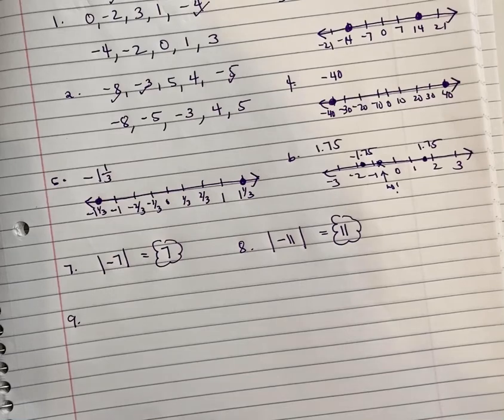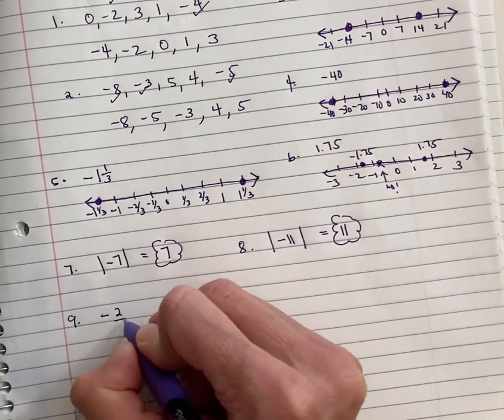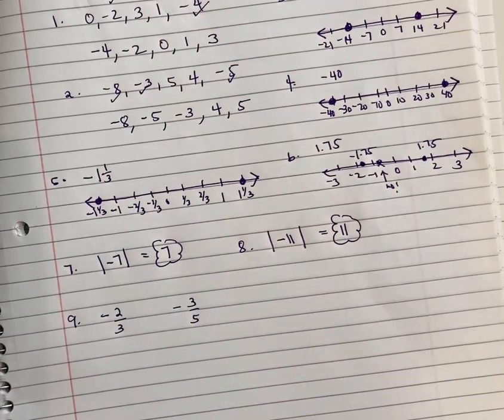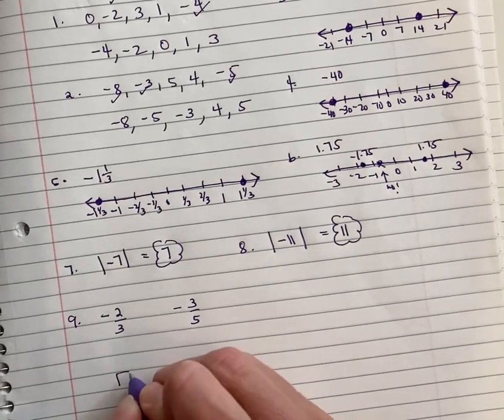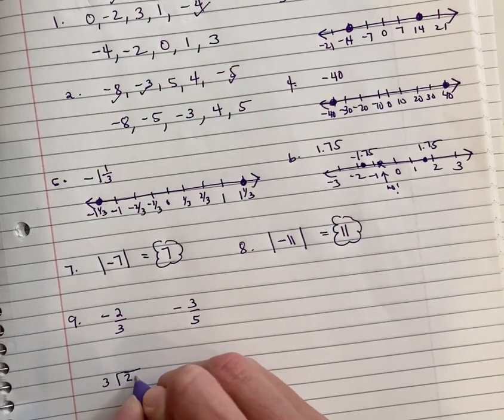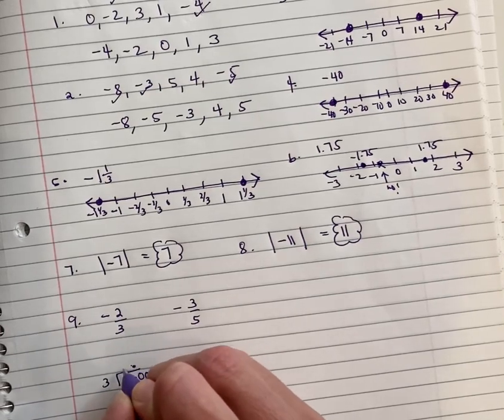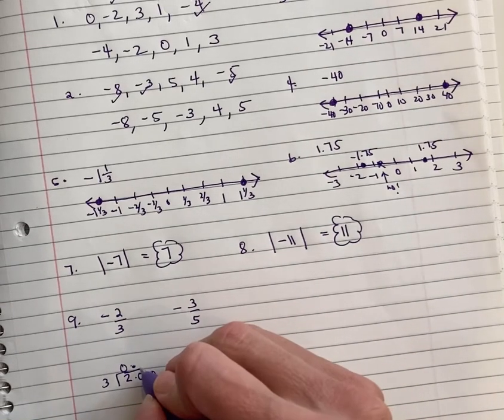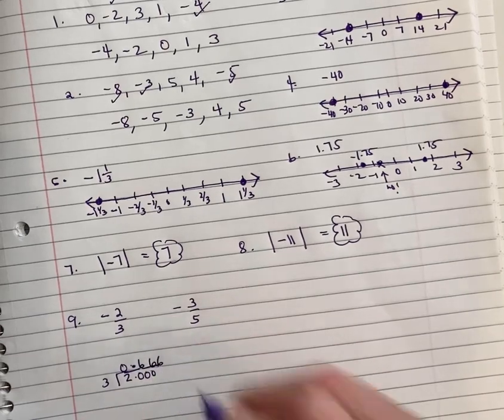Number 9, we have to compare. We're comparing -2/3 and -3/5. There's lots of strategies for doing this. You can find a common denominator and compare the numerators, or you can convert them to decimals and compare that way, which is how we practiced in our lesson. If you forgot how to convert to decimals, we would divide 2 by 3, decimal hop, 3 zeros. When you do your division, I know you can work that out. You're going to get this 6 repeating.